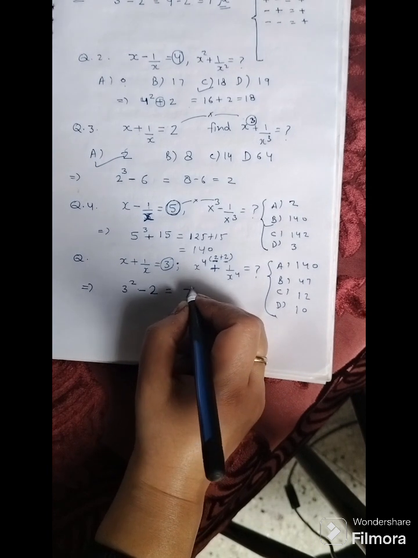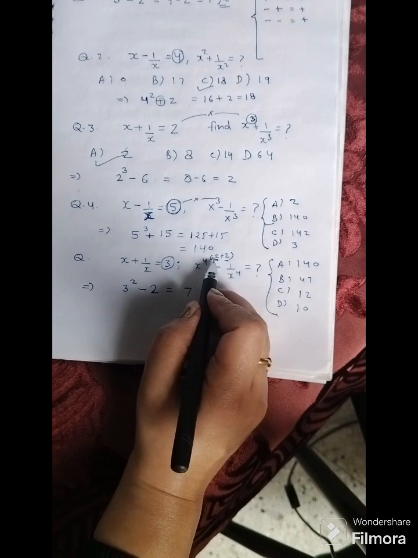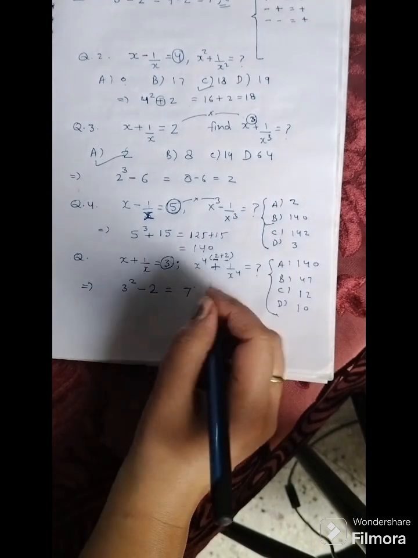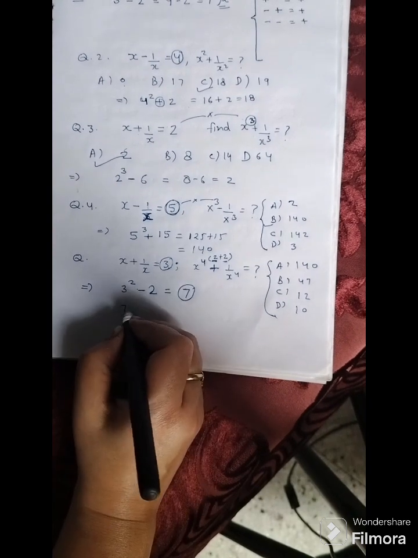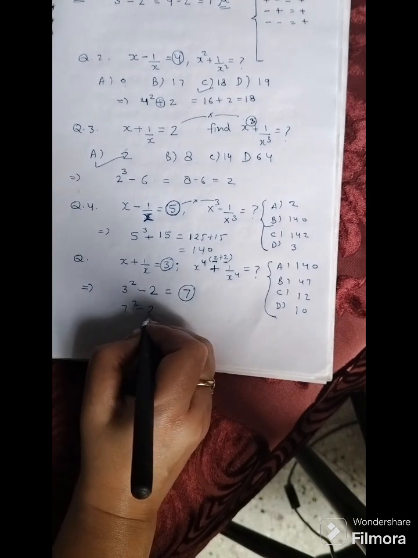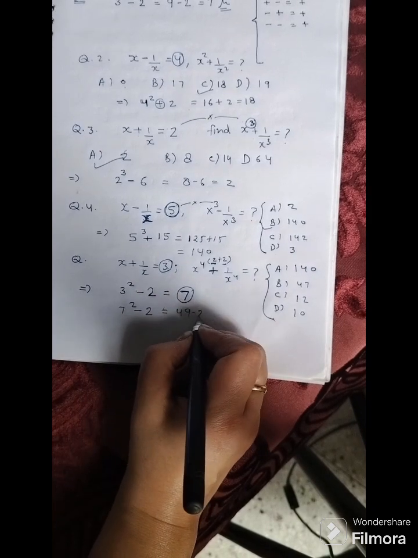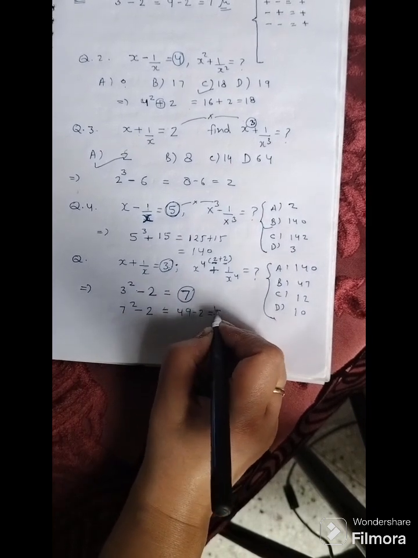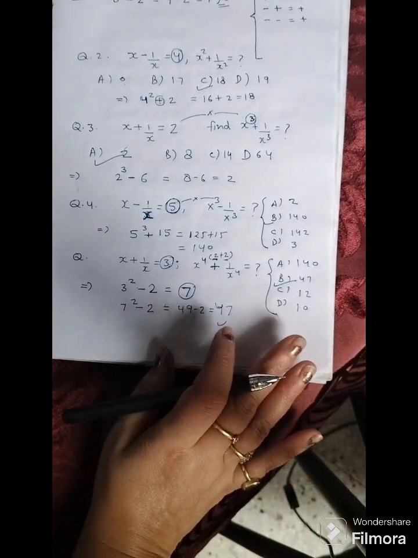But this is not the answer, of course, because we have 2 squares, so we will perform the same operation again, but with this number now. So it will become 7 square minus 2. So it will be 49 minus 2, that is 47. So 47 is the answer.